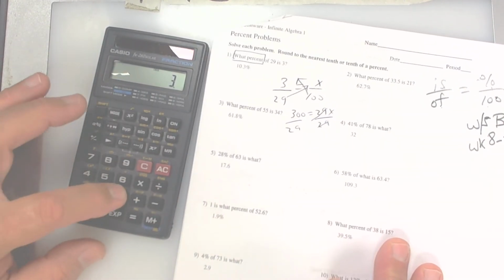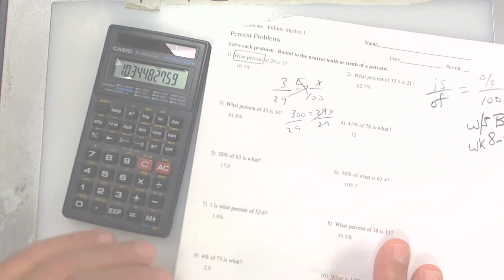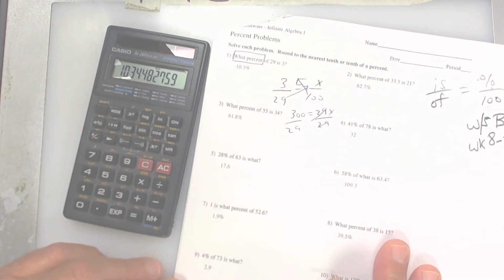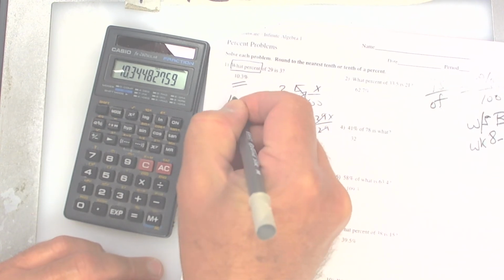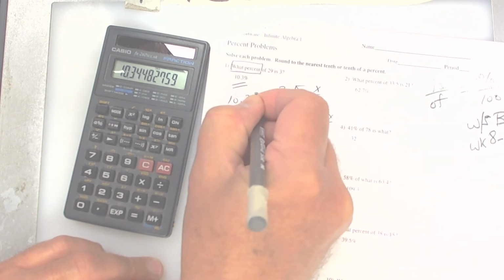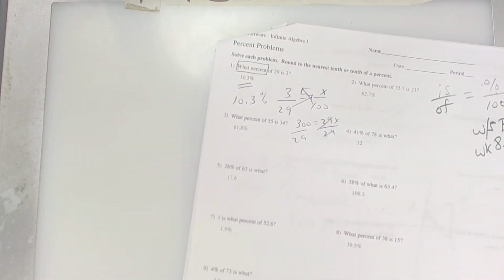So let's do that. Let's take 300, divide it by 29. When I do that, I get 10.3, and that's what they have for the answer. So it's 10.3%.